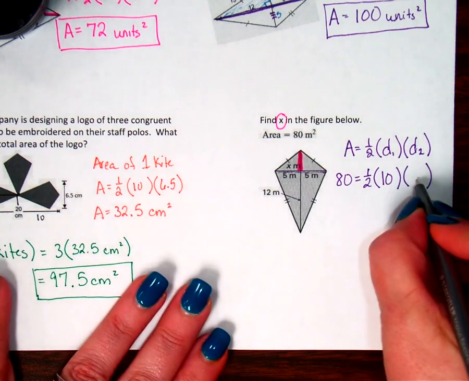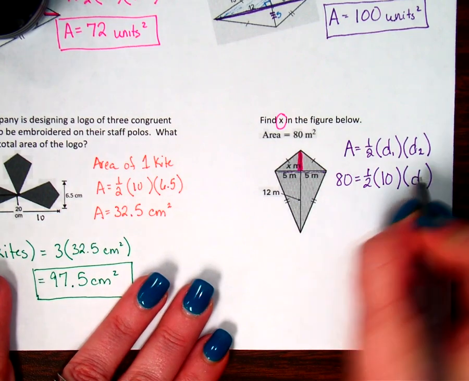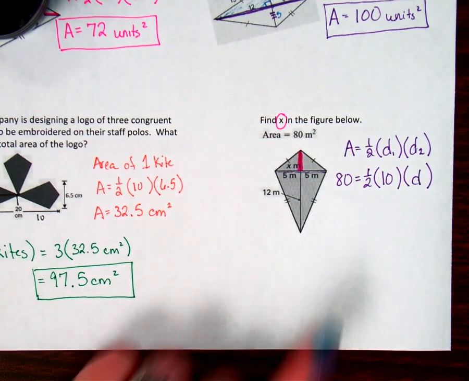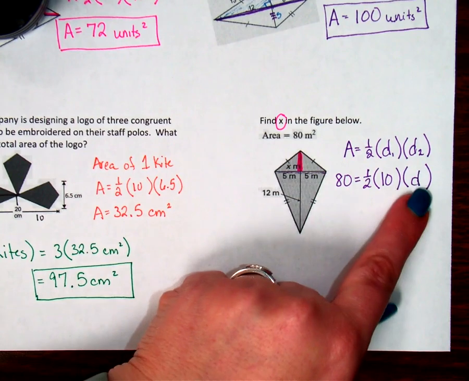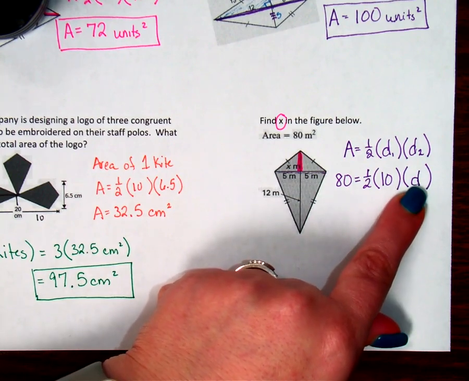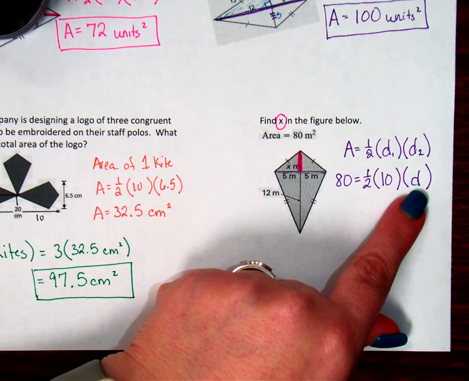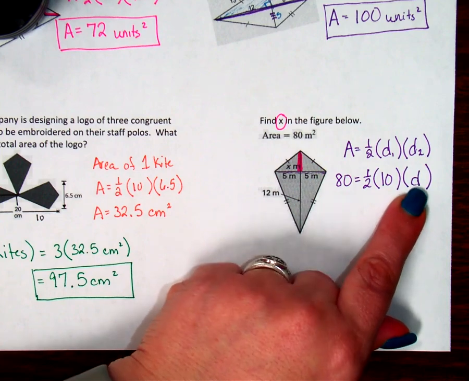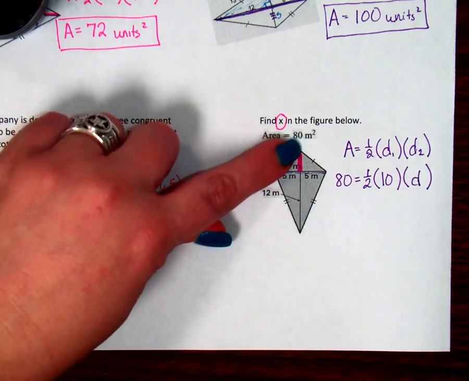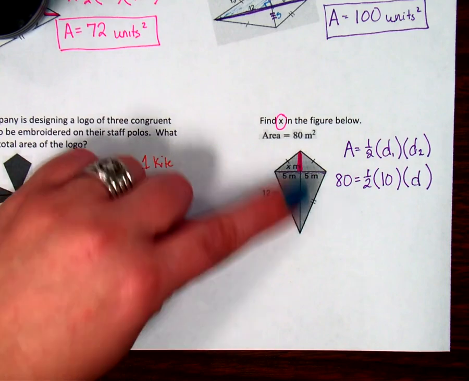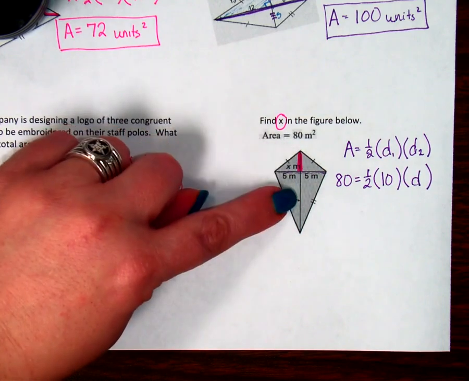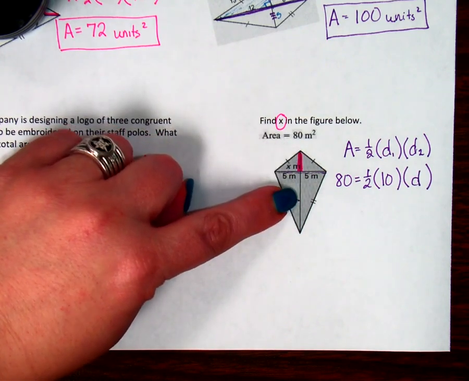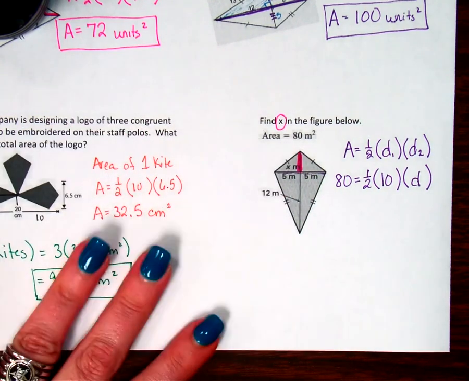So what I'm going to do is I'm just going to leave it as d. And I'm going to solve this equation for this diagonal. Because then once I know the diagonal, the whole diagonal, then I know this little pink piece plus 12 will make whatever that d value is. Okay, so let's go ahead and do that.